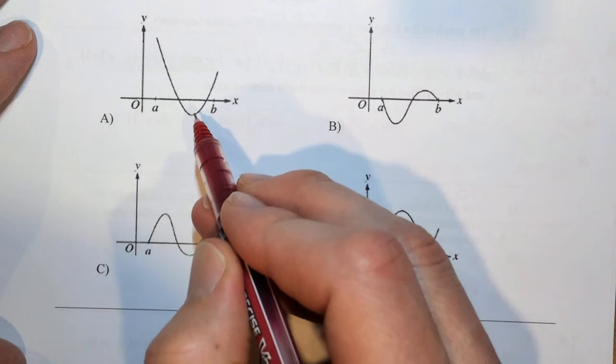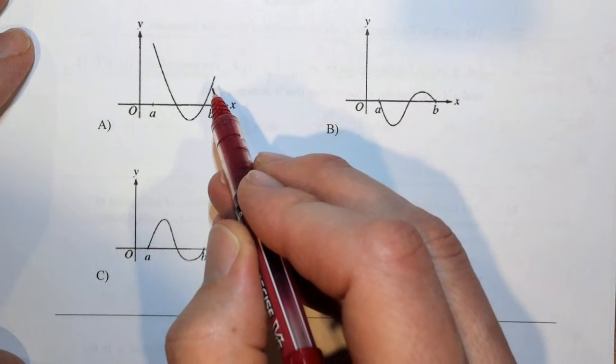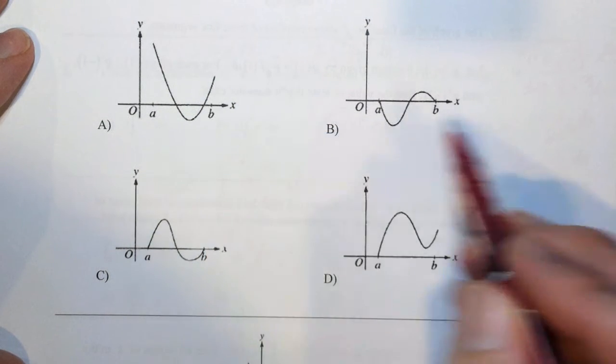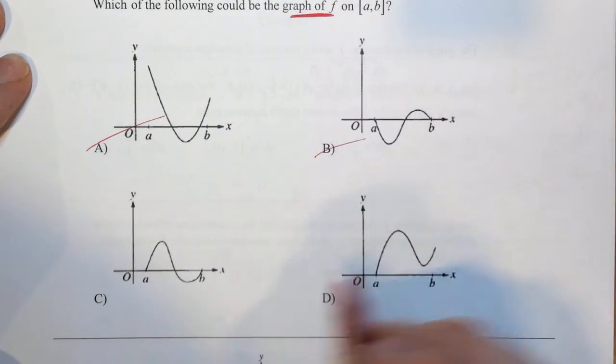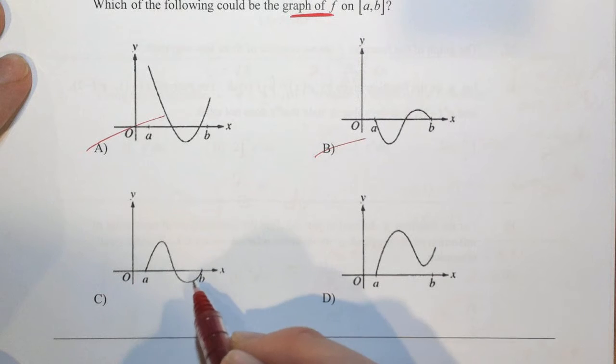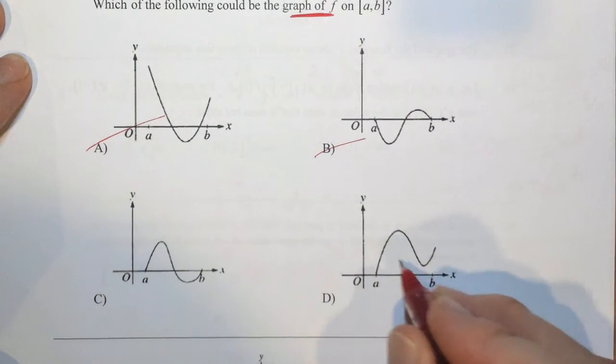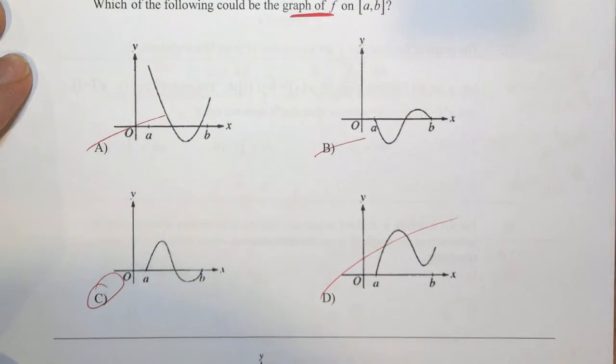Positive, then negative, but then positive again. Negative and then positive, so those are out. Positive and then negative. Always positive. So our answer is C.